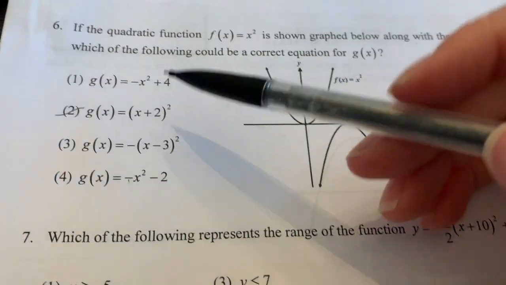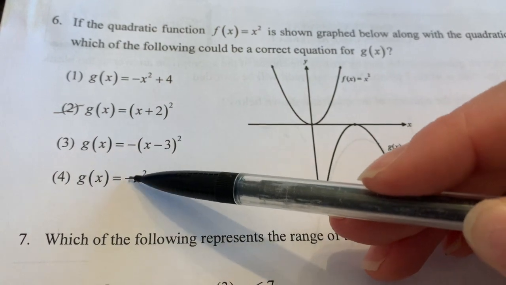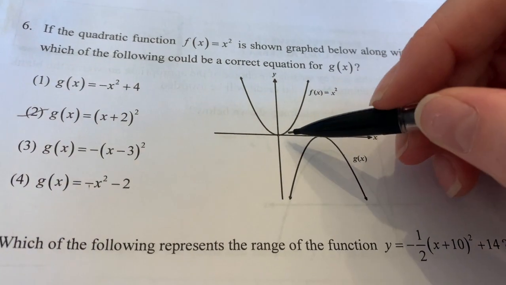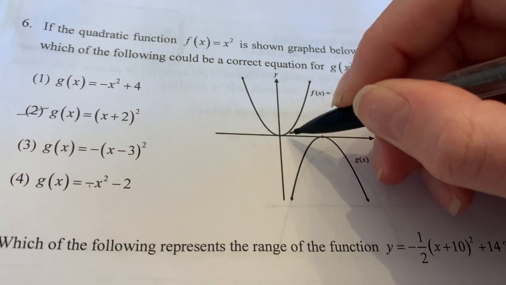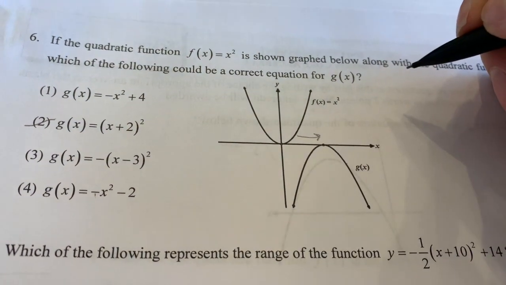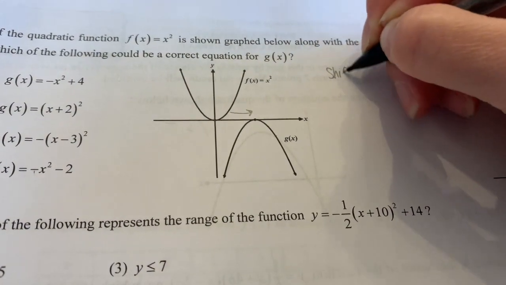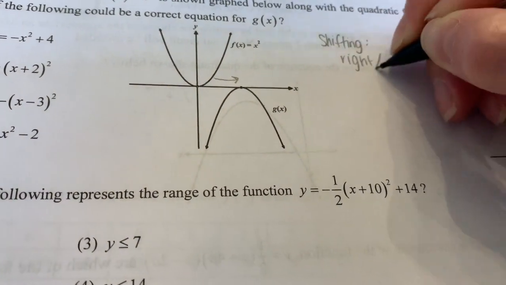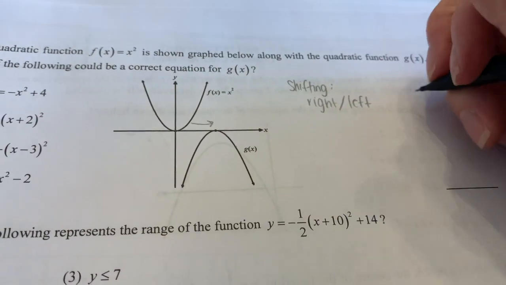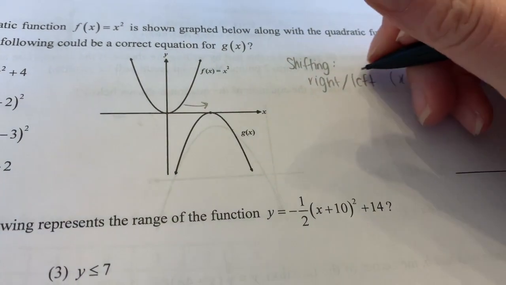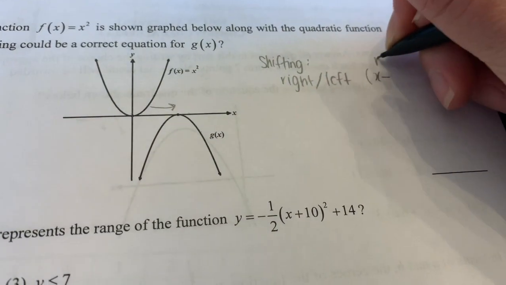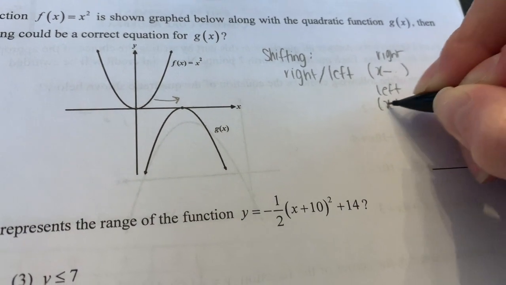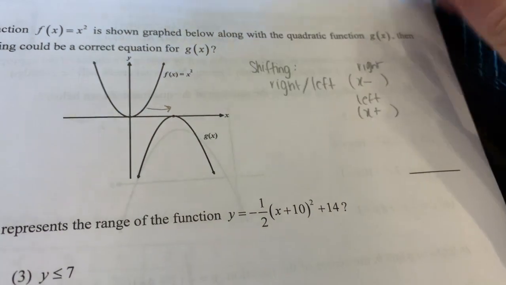Now we just have to decide whether the negative is going to be outside parentheses or just in front of the x squared. So we need to figure out what happened from here to here. It has shifted over to the right. If you forgot your shifting rules, right or left is inside the parentheses with x. If it's right, remember it was the opposite of what you thought, so it's going to be x minus something. And left is the opposite, so it goes plus, so it'll be x plus something.